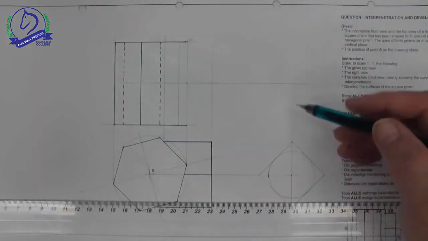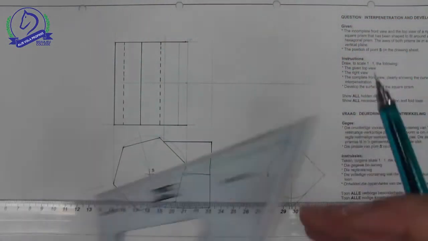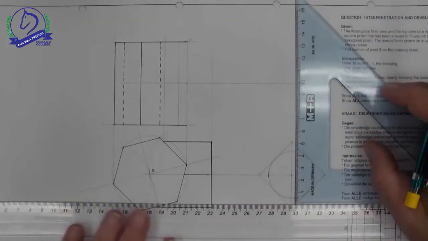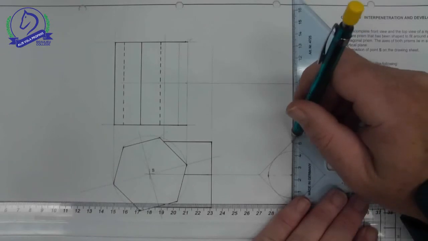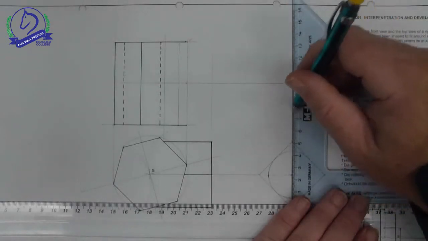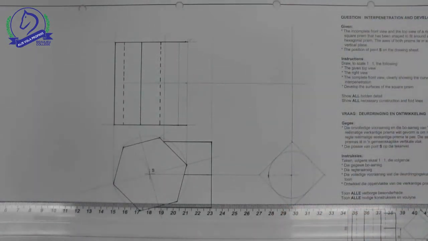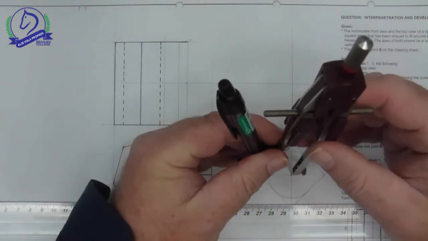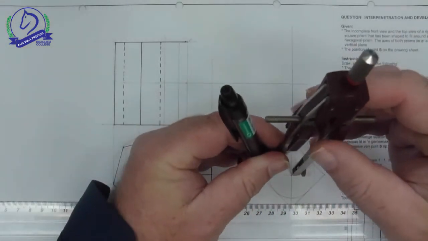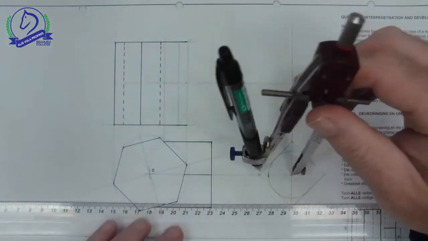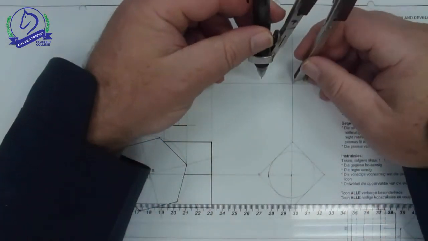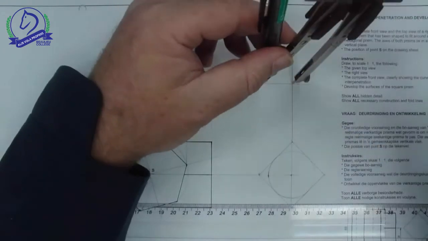And what I'm going to do is also just put my auxiliary view over there. Now the advantage of having this being drawn here, what I can do is take my points up. Now with my compass measure the points of my branch pipe and mark them off.